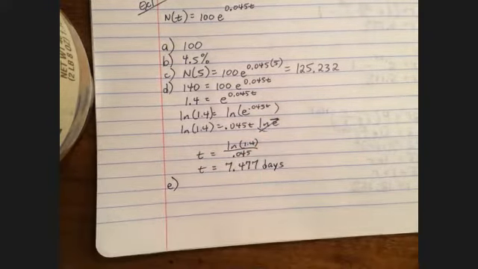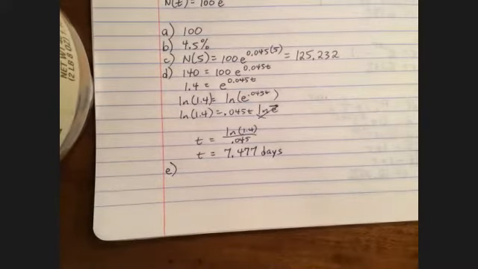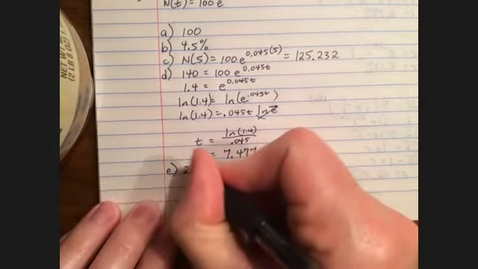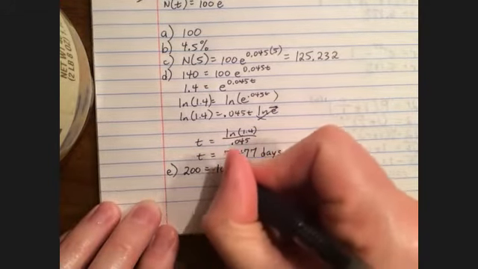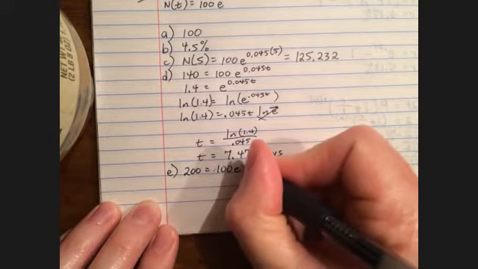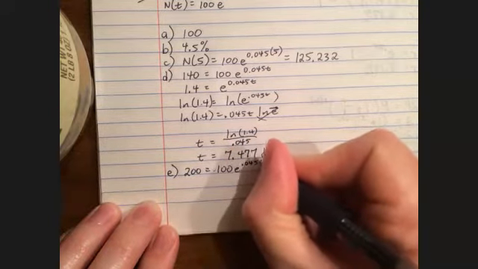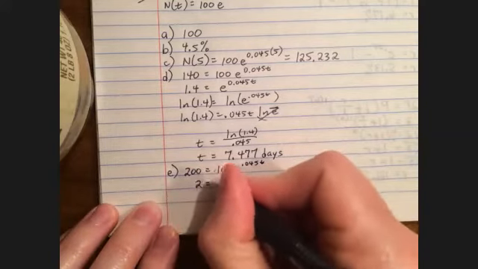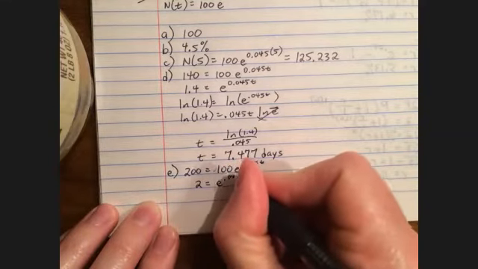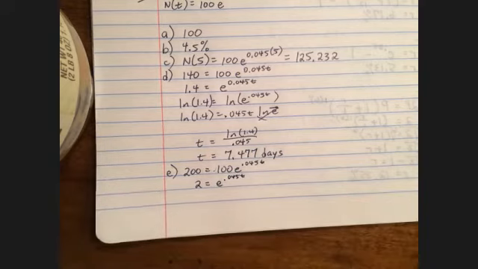So E is, what is the doubling time for that population? The exact same thing we did earlier as far as doubling it. I'll just go ahead and stick with the formula. So the double of 100 is 200, equal to 100 e to the 0.045 t. So we're basically saying when is e to the 0.045 t equal to 2. So once again, we're going to incorporate our logarithms.